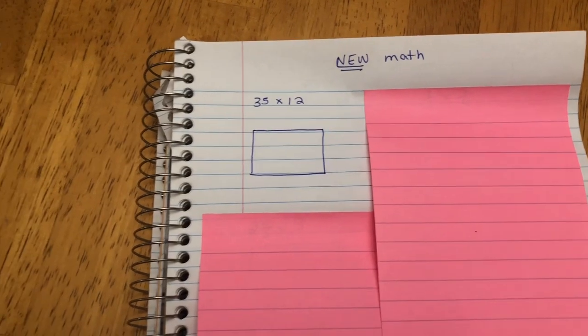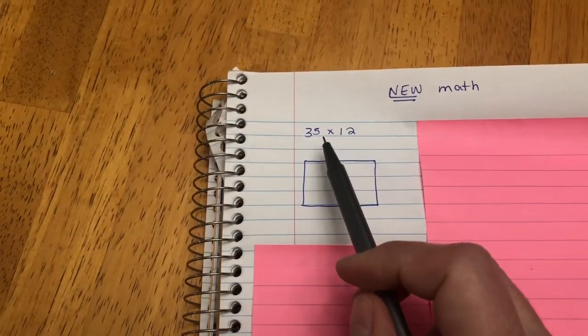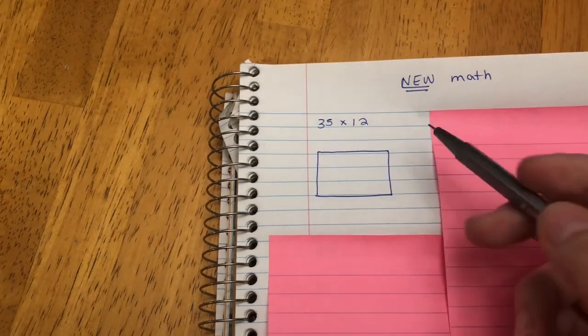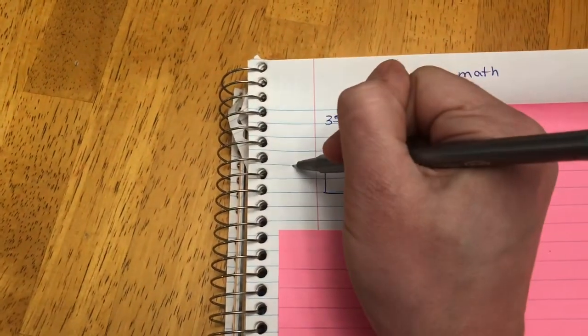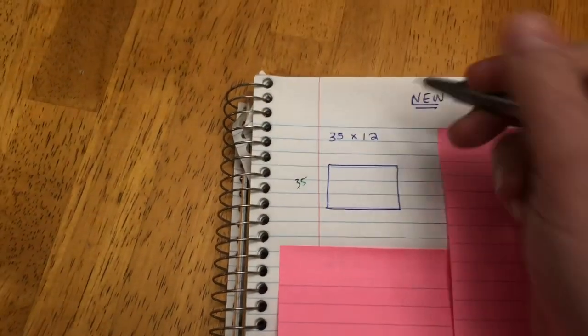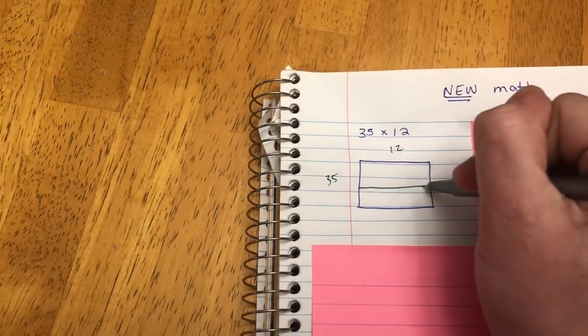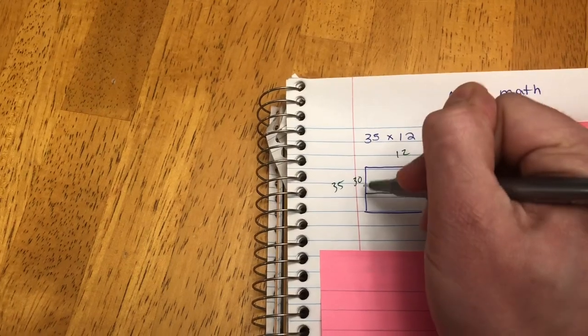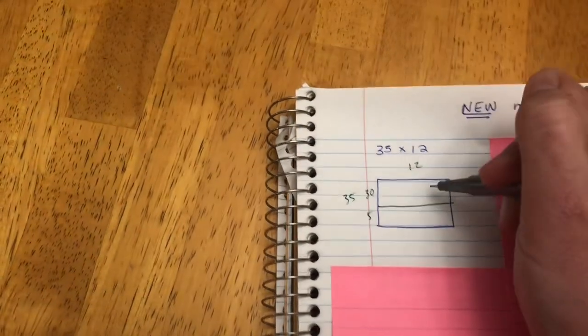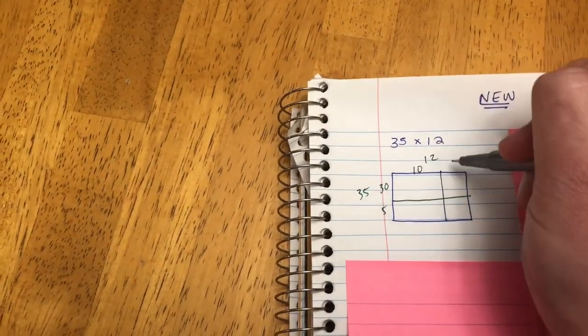All right, let's try some of this new math out. So I learned if I multiply, that's the same thing as find the area of a rectangle. So this side can be 35, and this side can be 12. Now I'm going to break this up into friendly numbers using place values. I have 3 10s, 5 1s, and here I have 1 10 and 2 1s.